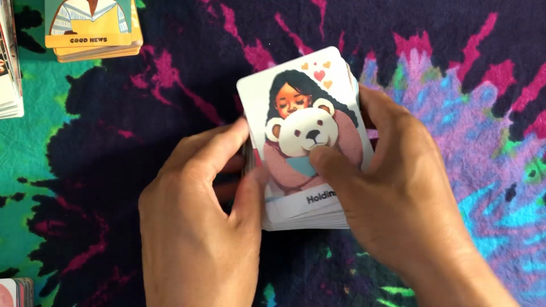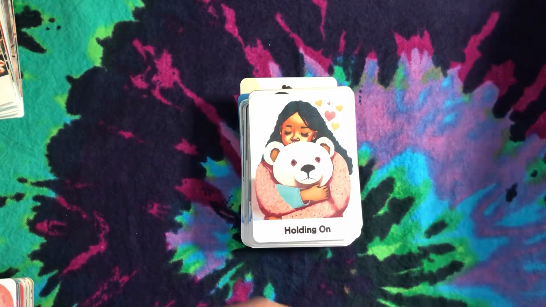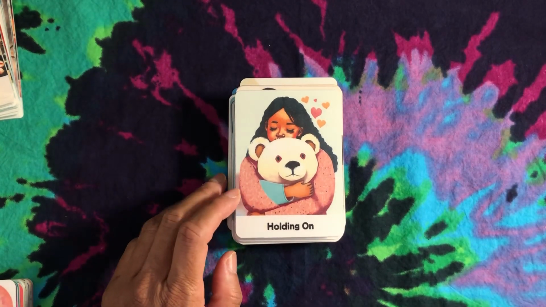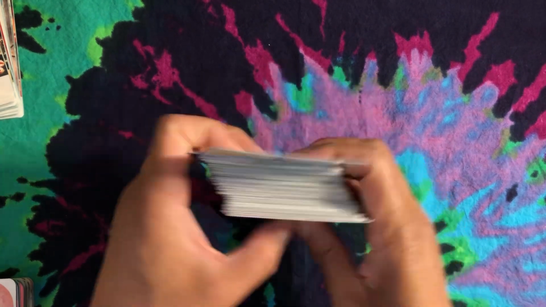And this one I'm going to show you, I don't have an official name for it. It's a deck that I made to do root cause work, which is determining the root cause of different disease.